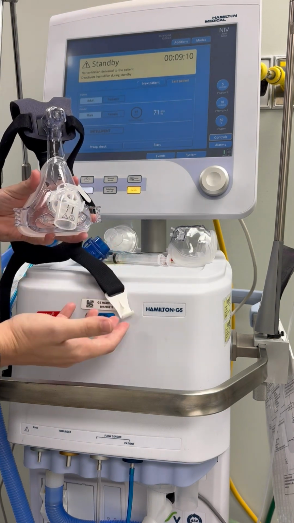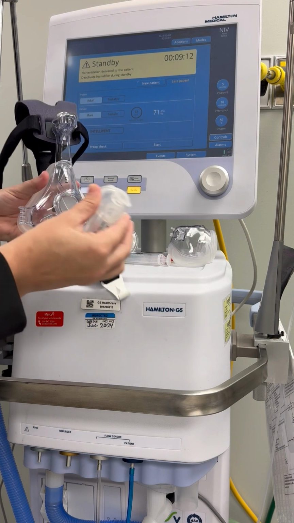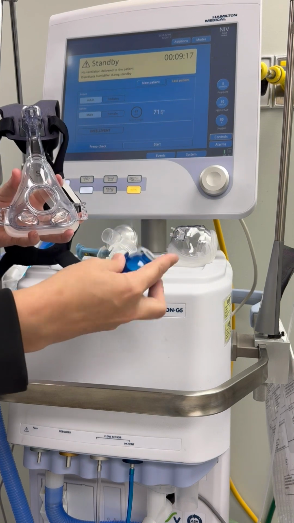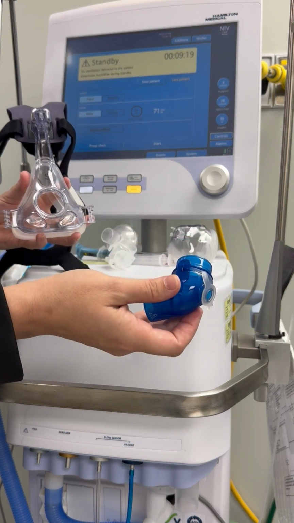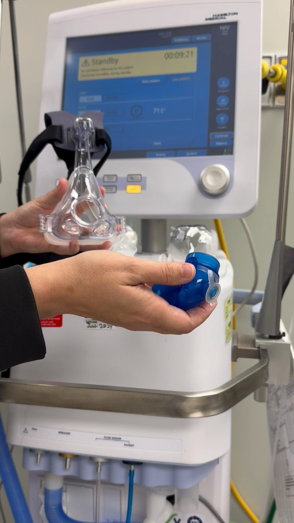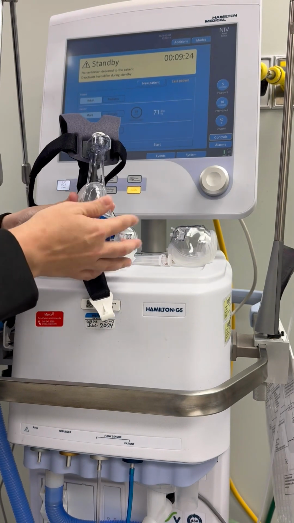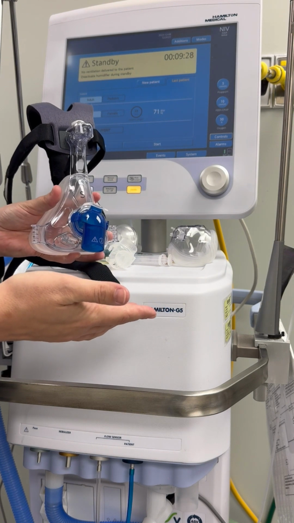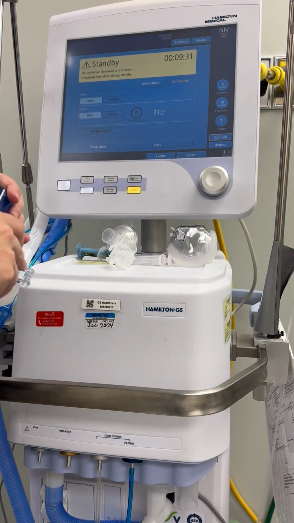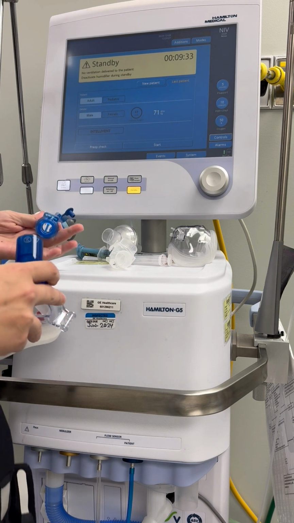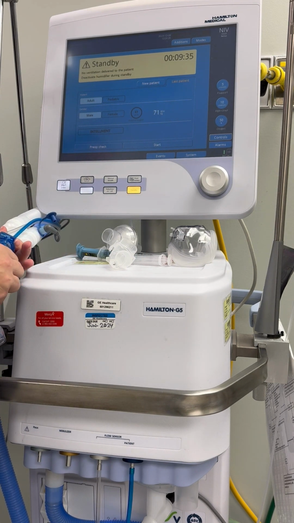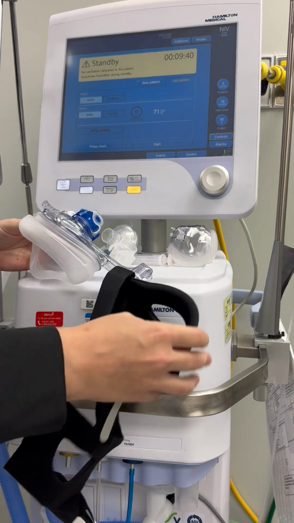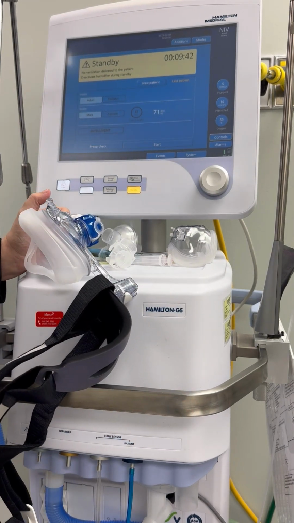So we will remove the elbow by just pinching it and pulling. You will then grab the blue elbow that we keep in our equipment area, and you will attach the elbow to the front end of the mask by just clicking it in place. So now your mask is ready to be set up on the Hamilton vent. So you will connect the mask directly to the circuit right on the flow sensor. And now it is ready to be placed on the patient.